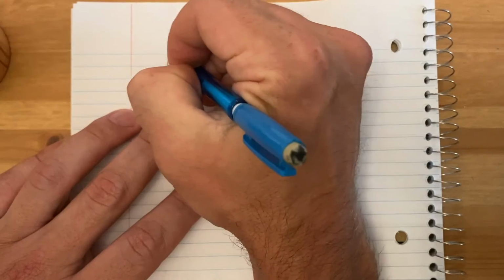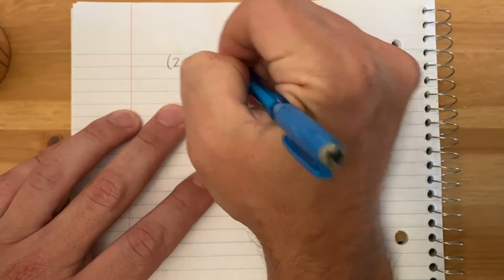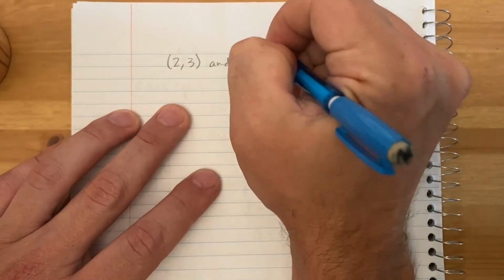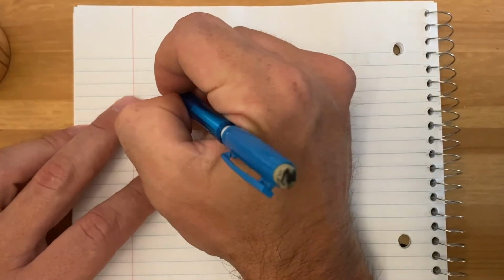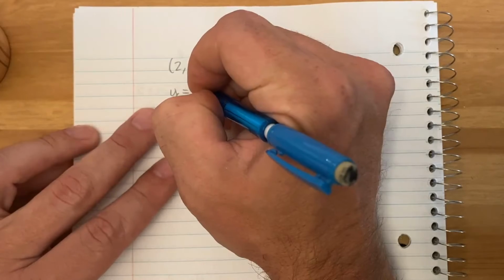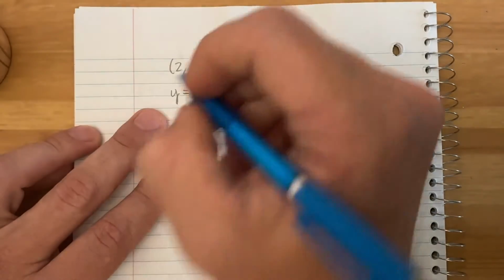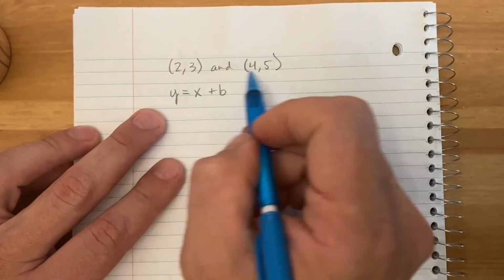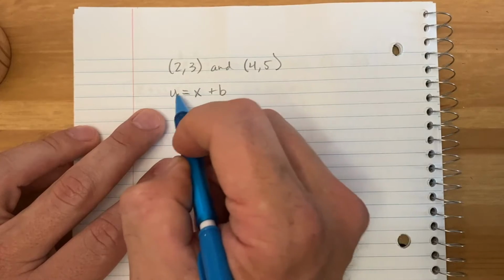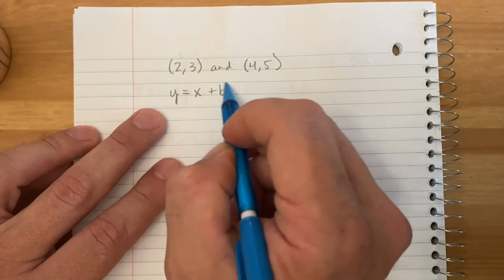Okay, so the slope here is just 1. And then we just continue doing what we had before. So I'll write those points again, (2, 3) and (4, 5). And the slope is 1, as we just calculated. So y is going to equal 1 times x, or just x, plus b. And then we can pick either of these points to plug in for values of x and y to find out what b is.